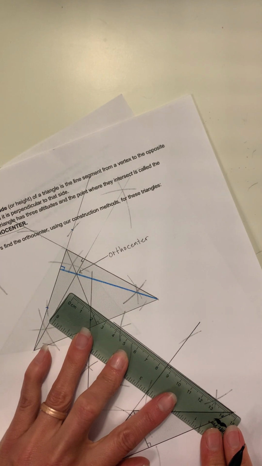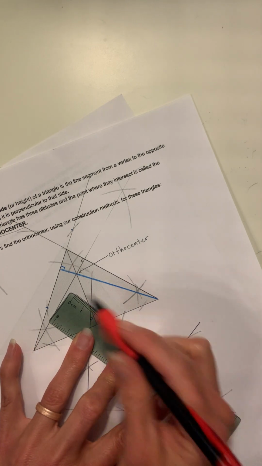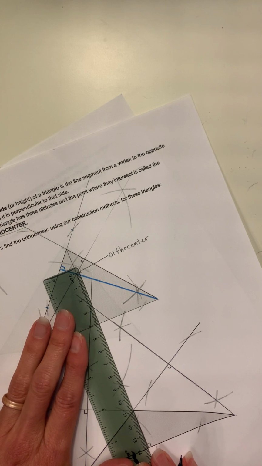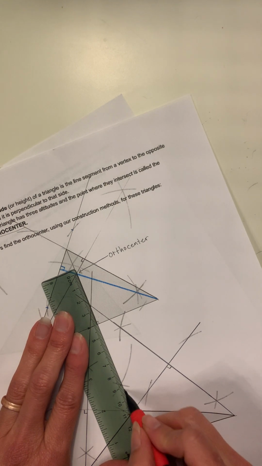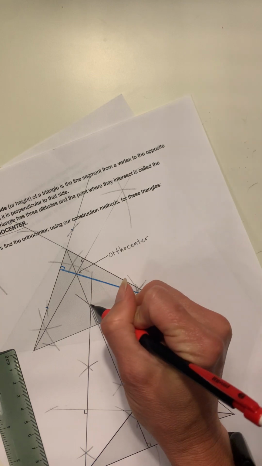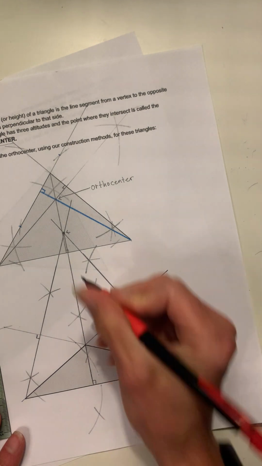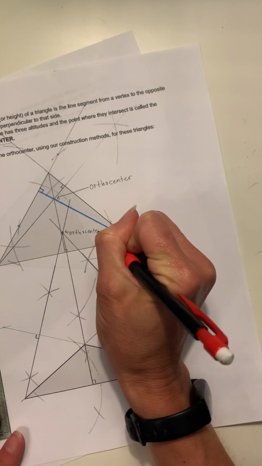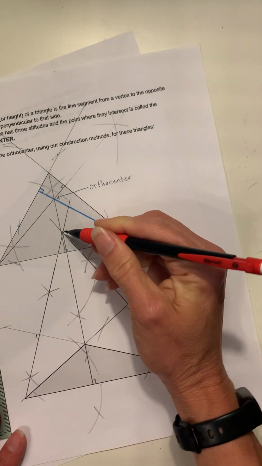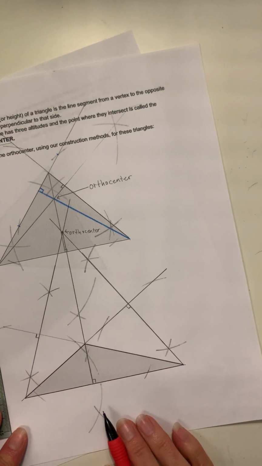This one, extending out, and this one. Make it a little bit longer too. They do actually meet right there. It's like the tip of my teepee. That's the orthocenter for this bottom triangle. Even though it's way out there, it happens when you're doing an obtuse angle in your triangle.